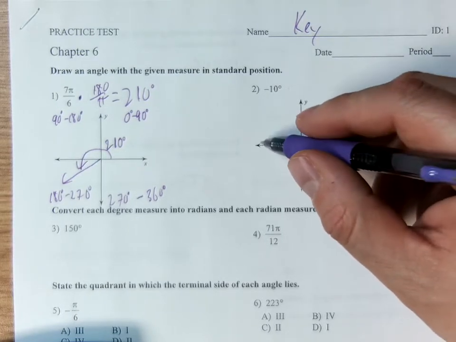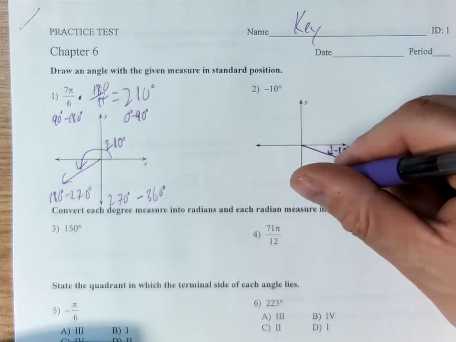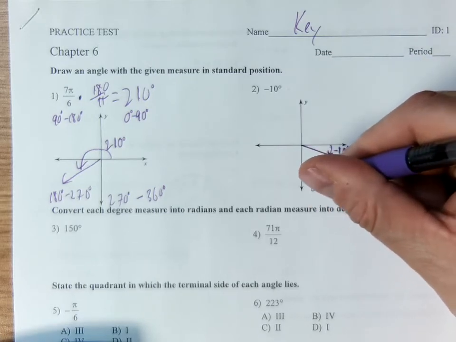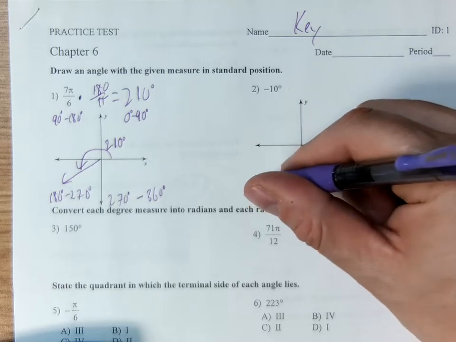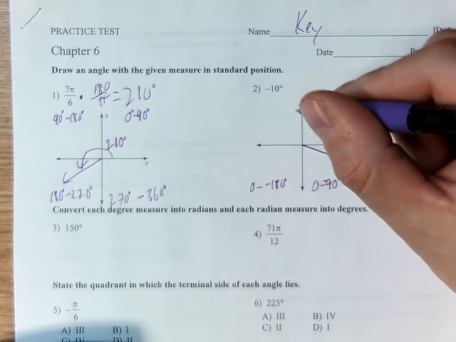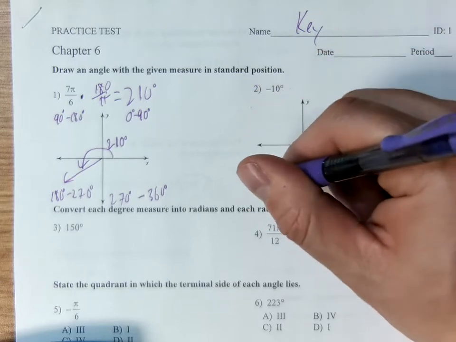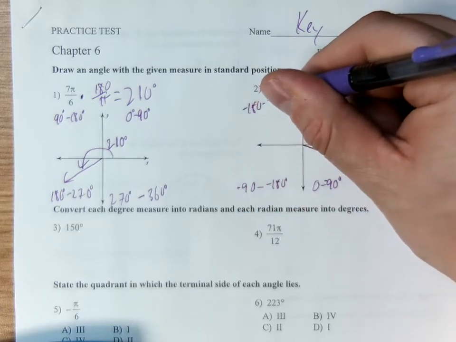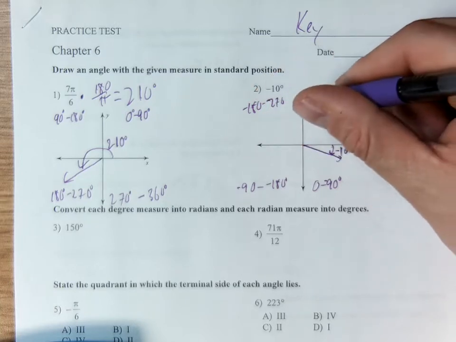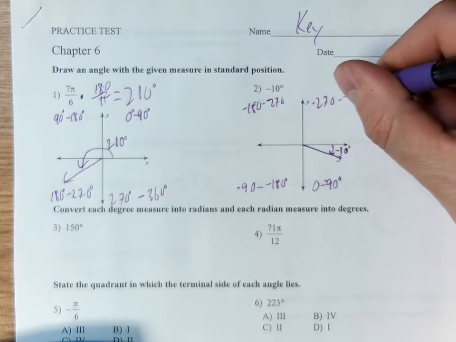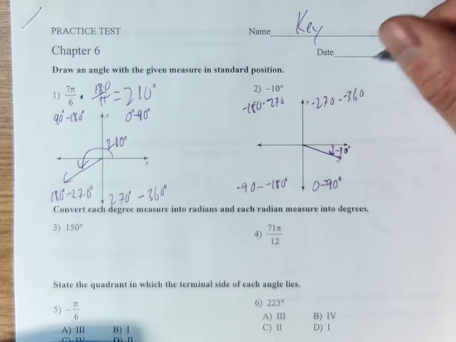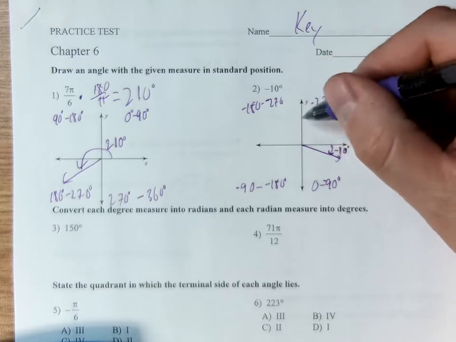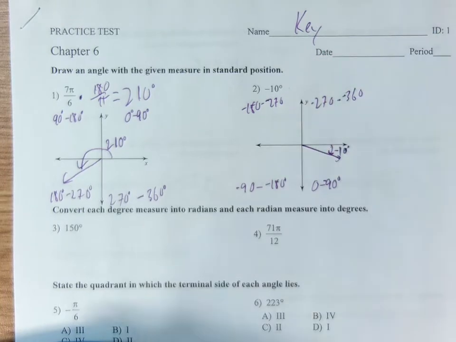Negative 90 through negative 180 would be quadrant 3, negative 180 through negative 270, and negative 270 through negative 360. We all think of it that way. So negative 10 is the same as positive 350, or you can think of it as negative 90, going backwards 10 degrees.